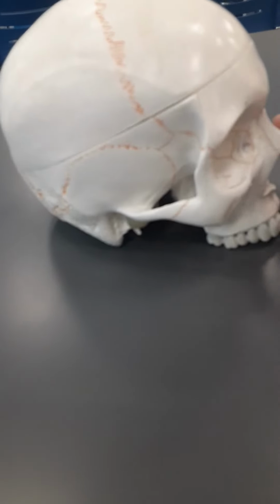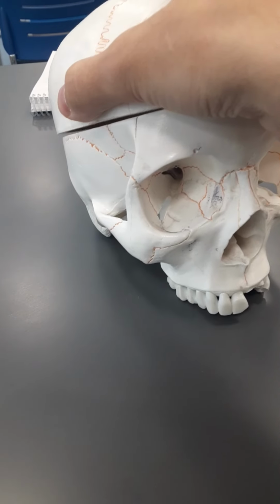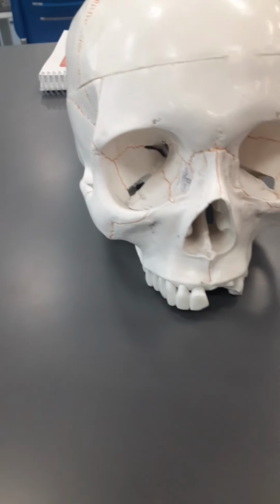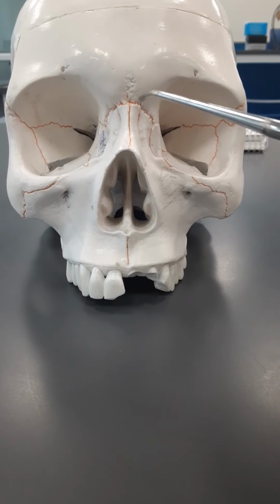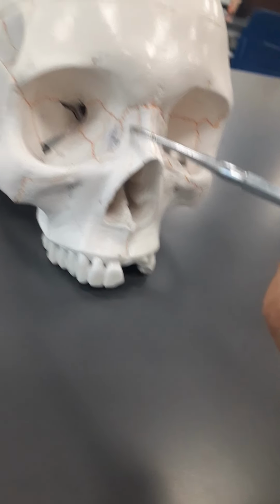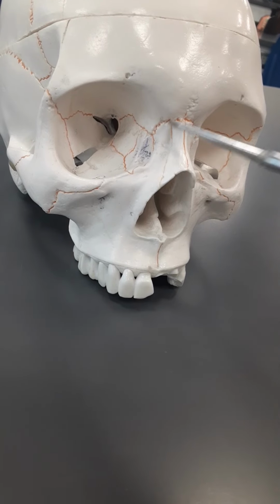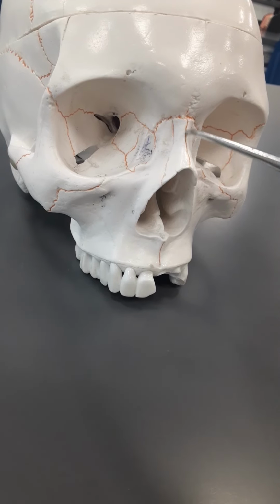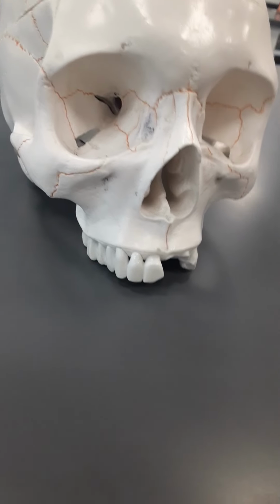Okay, so let's go back here. Actually, really quick, I did miss parts of the nasal area here. Let's get this. So this section here is part of the maxilla, like I was talking about. But just next to it is the nasal bone. If you get punched really hard, that's the bone that breaks.